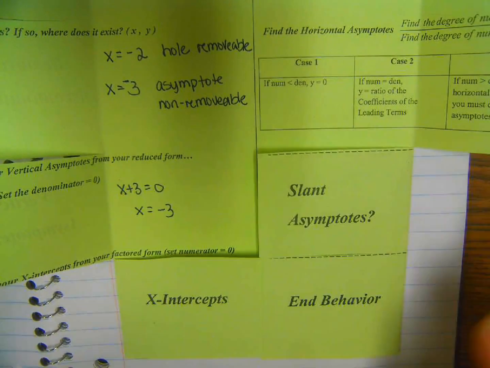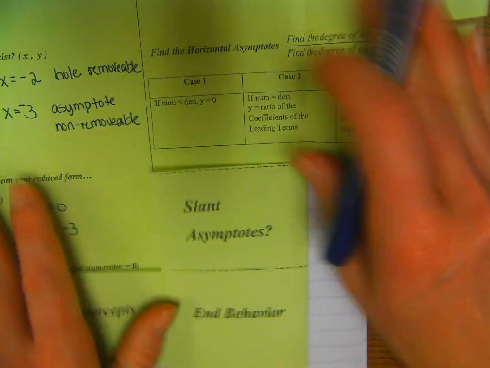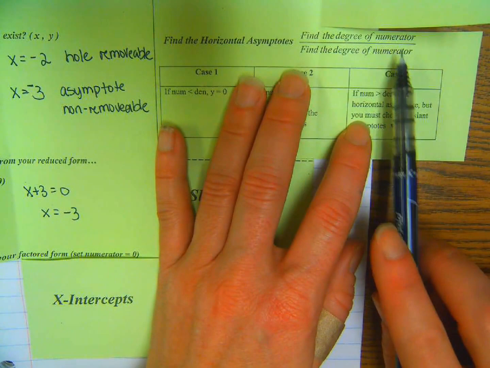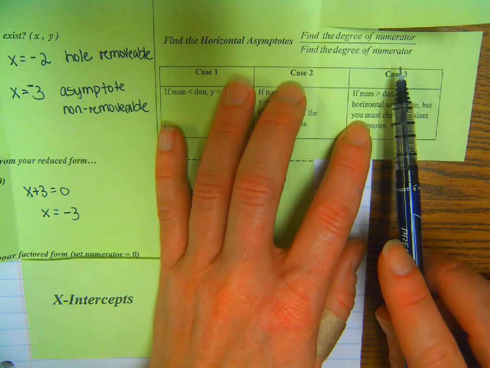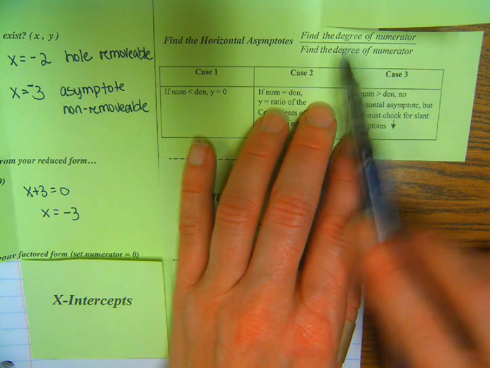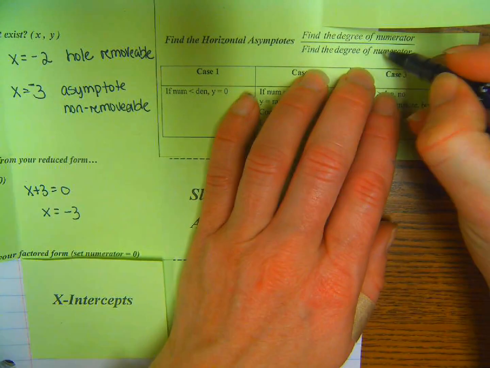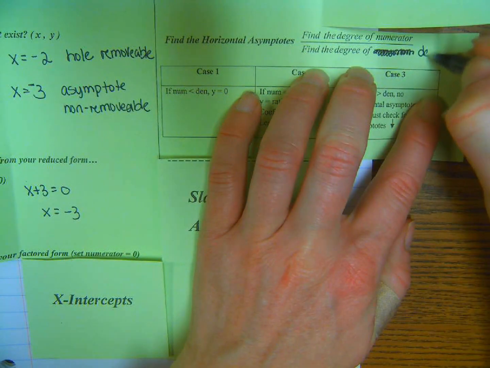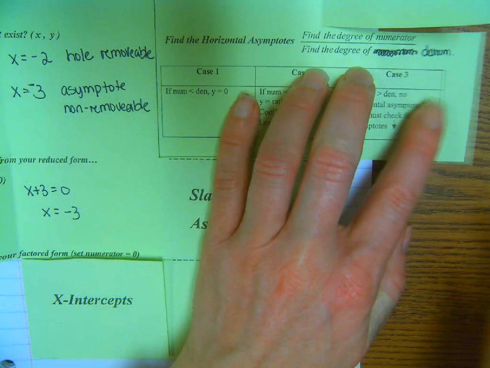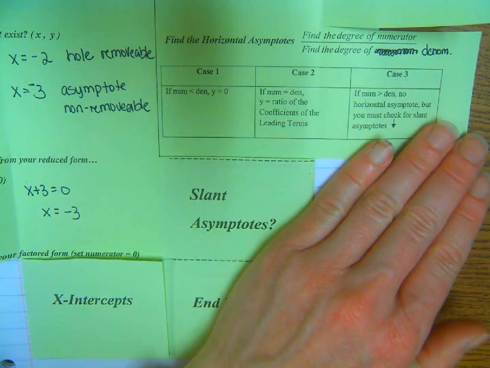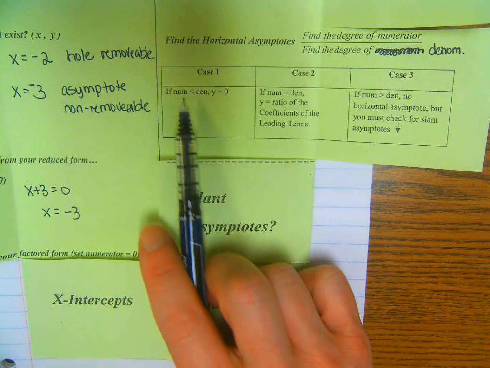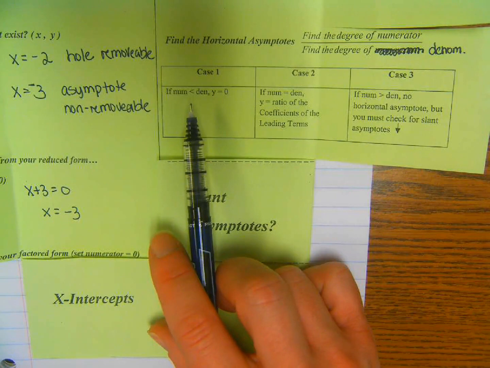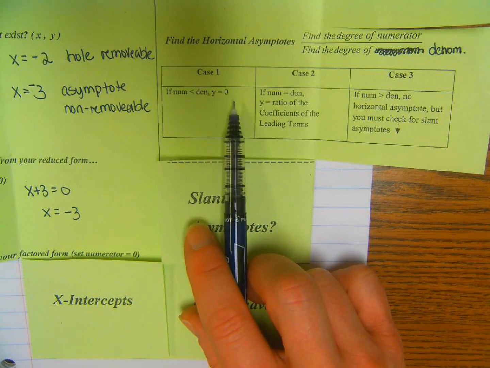So here's how you tell. Find the degree of the numerator, find the degree of the denominator. I don't know why it says that, it should say degree of the denominator. All right, if the numerator has a smaller degree than the denominator, then no matter what, it's going to have a horizontal asymptote at y equals 0.